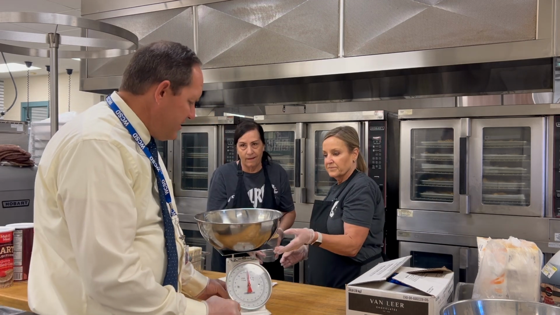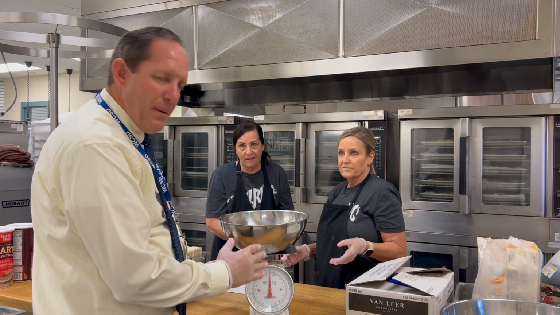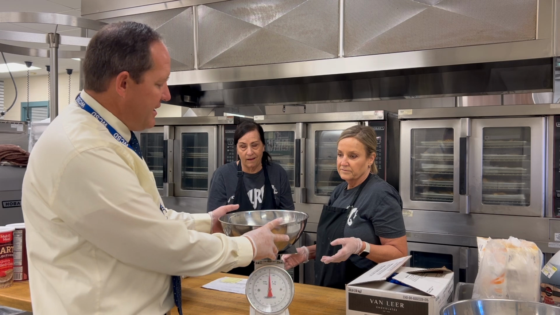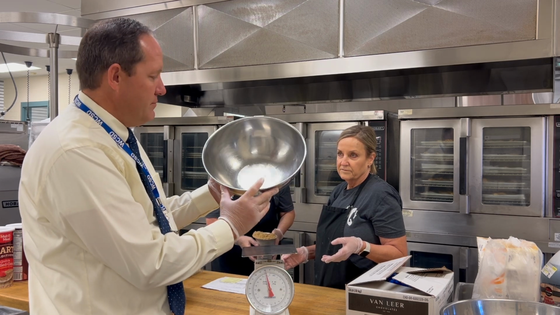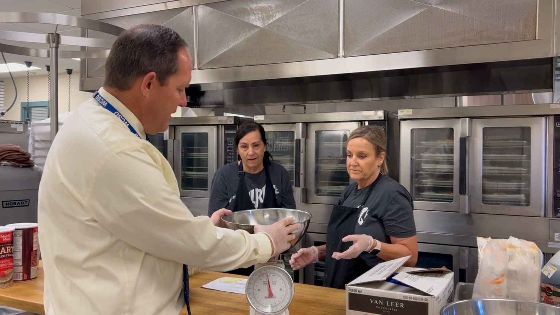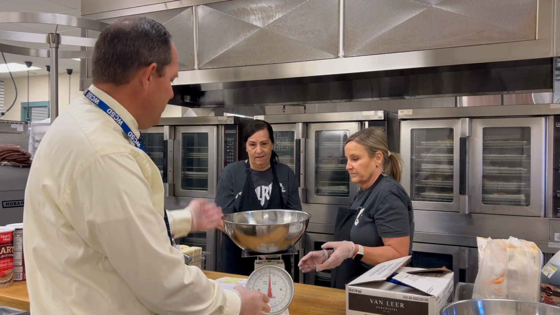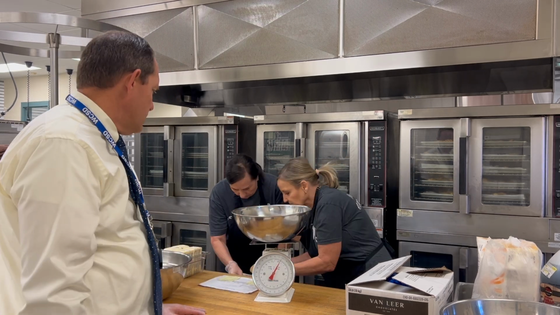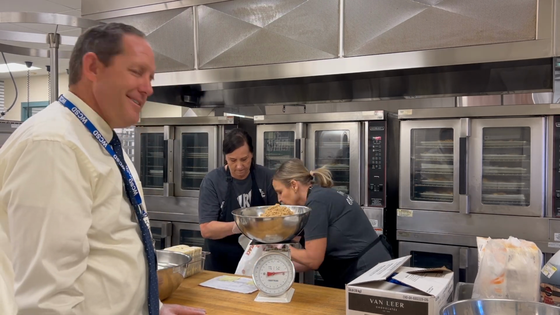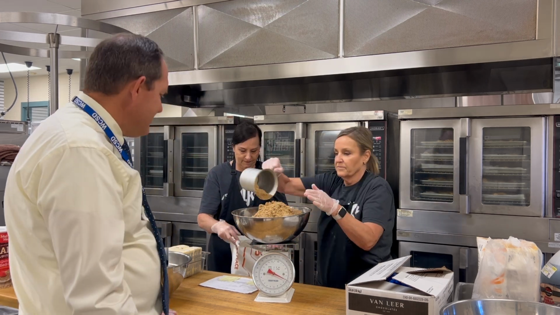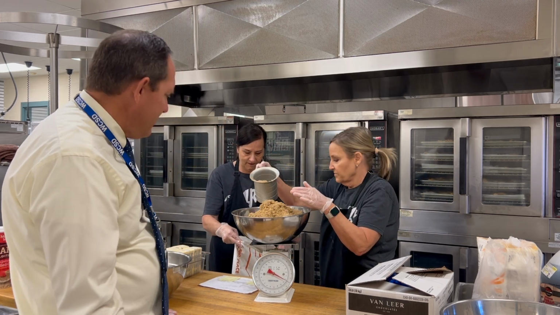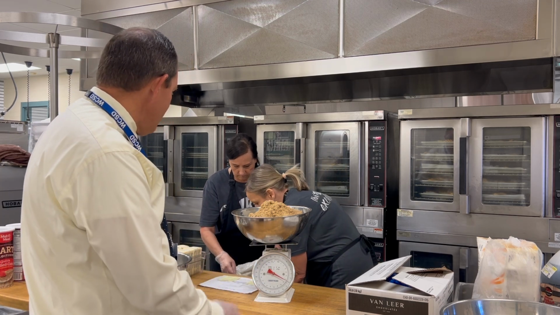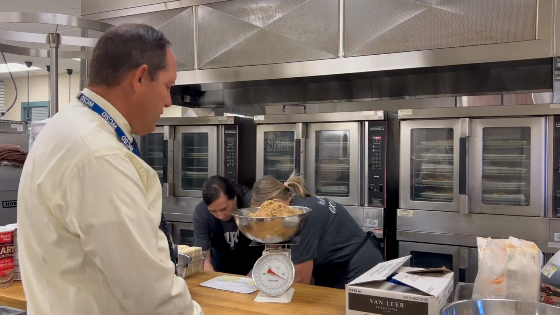So now this scale says that there's 0 pounds on it, even though we know that there's more. We've got this bowl, but now we've taken out the variable of the bowl. So now when we put everything in here, we'll be able to get exactly 8 pounds of brown sugar. So we'll start putting that in. Right there, that's 8 pounds. Perfect. Okay, so now we've got our brown sugar measured out. That's the second ingredient.